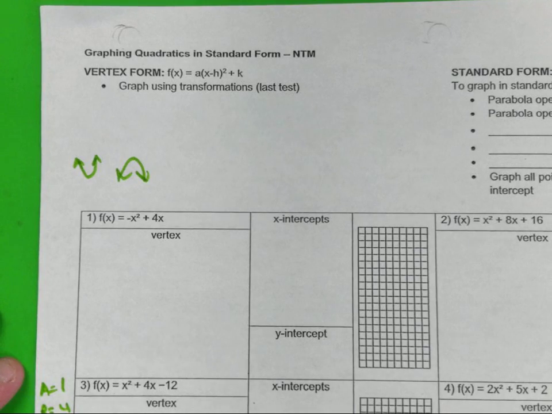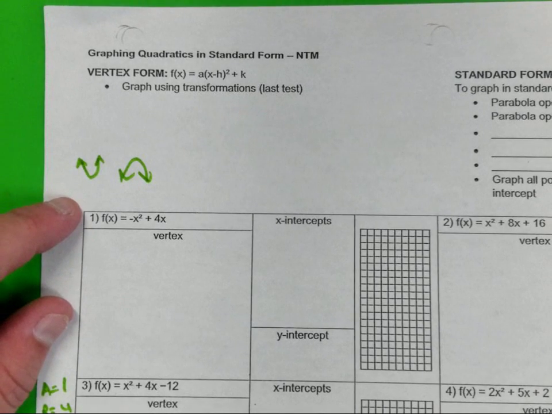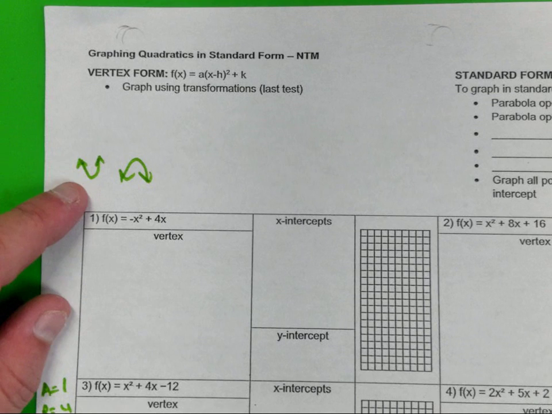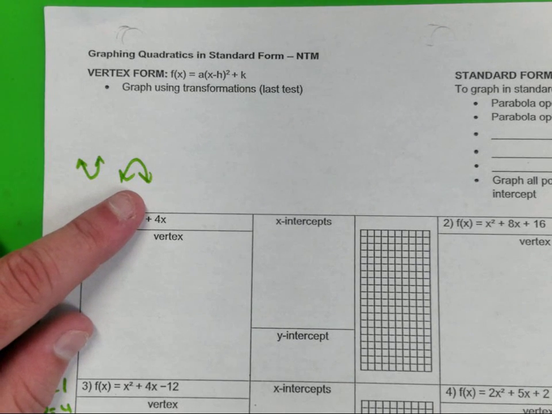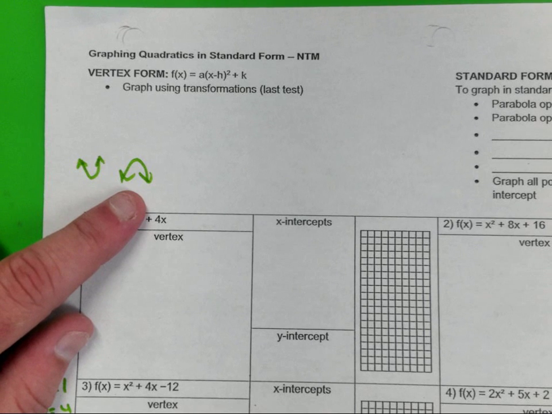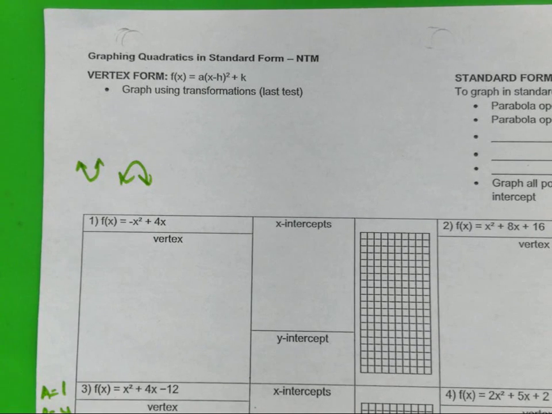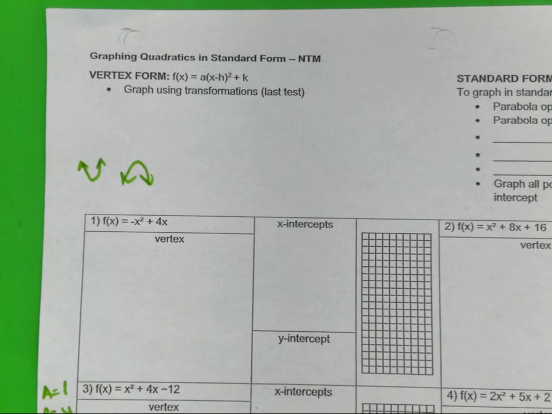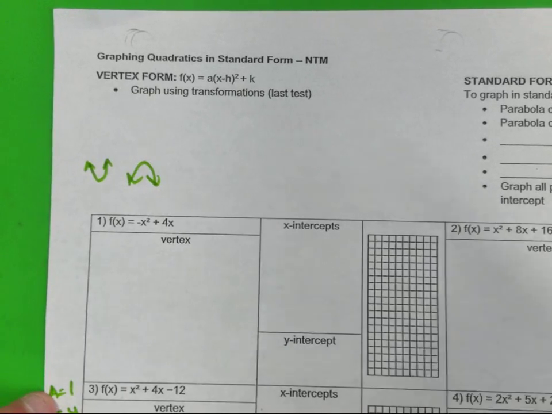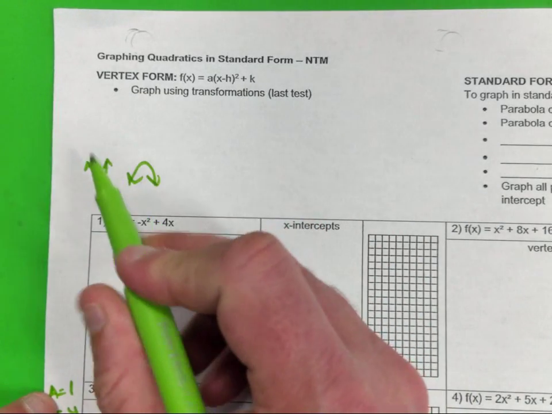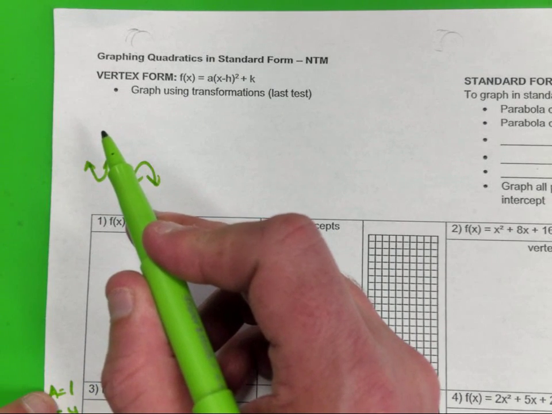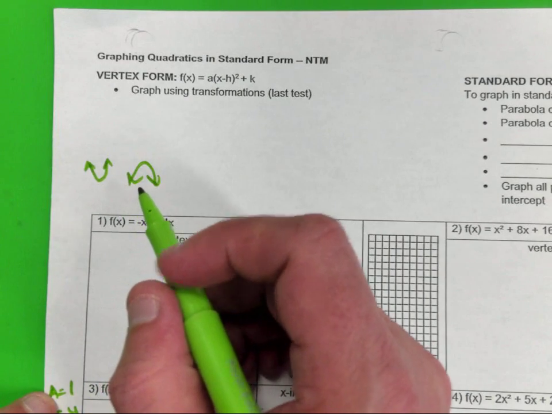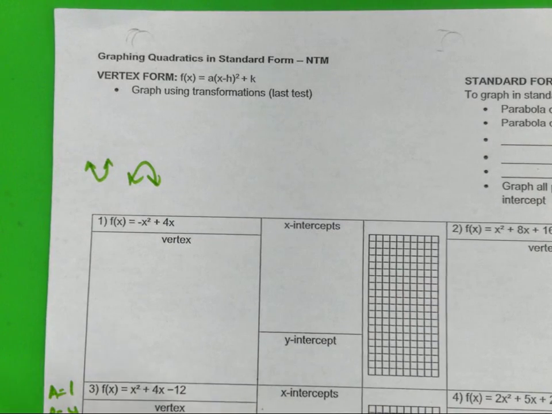Okay. Now, I have a question for you. How can we predict before we even work the problem if it's going to be pointing upward or downward? Think for just a second. Go ahead, Jack. If it has a negative in front of the problem, yes. A negative what value? A value. If this A is negative, it's going to be pointing downward. If the A is positive, it's going to be pointing what? Upward. Thank you.